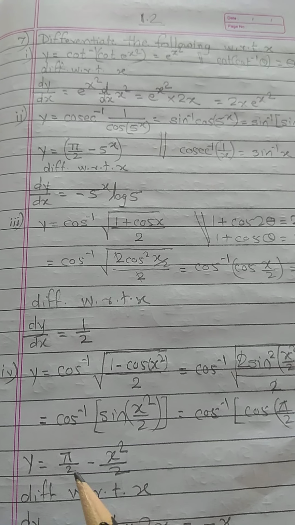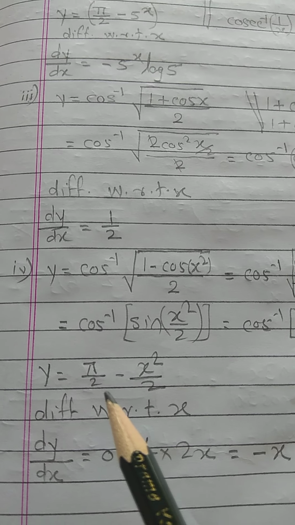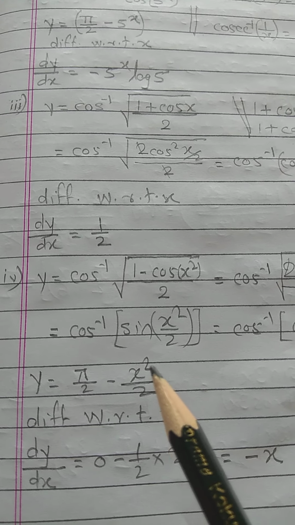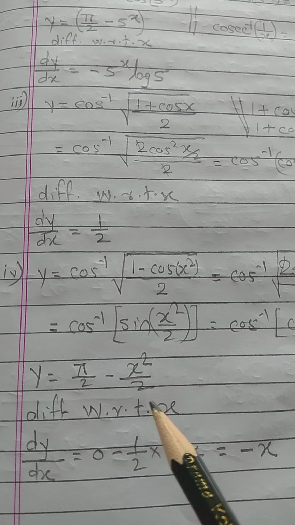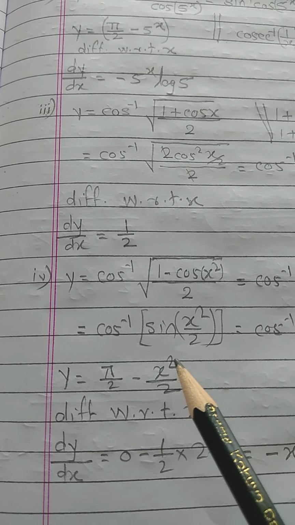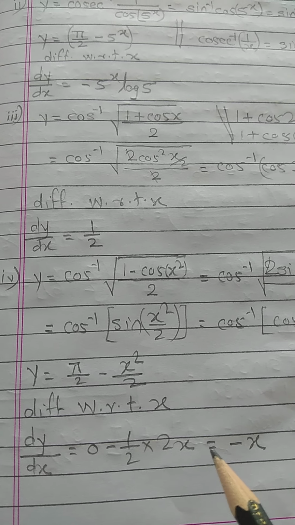Differentiating with respect to x, the derivative of the constant pi by 2 is 0, minus half as it is, since the constant along with the variable stays. The derivative of x square is 2x. The 2 will get cancelled. What remains is minus x.